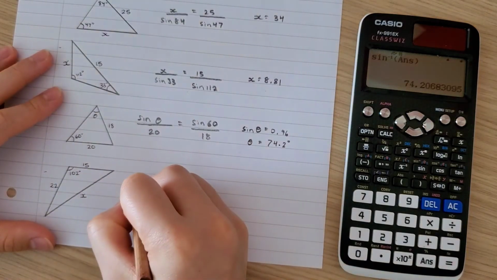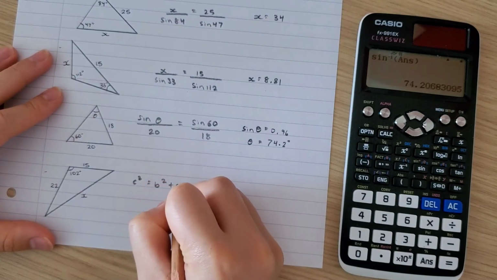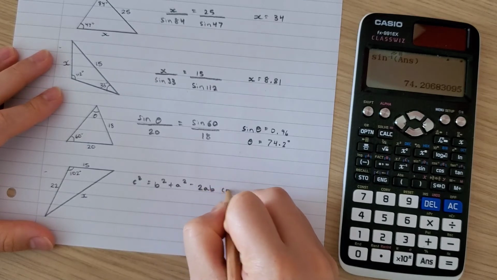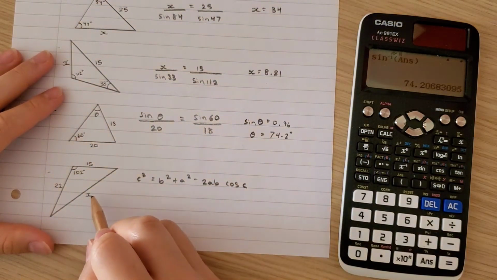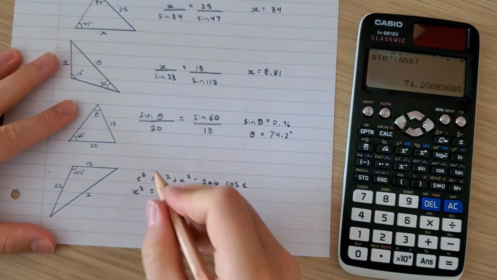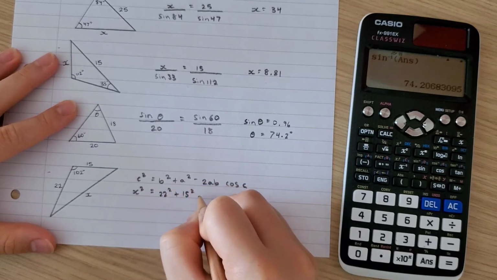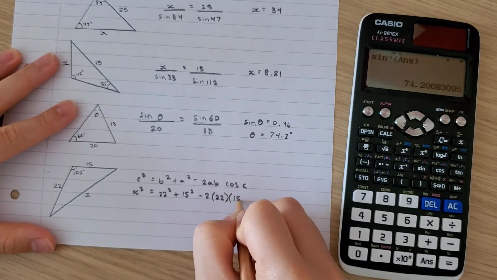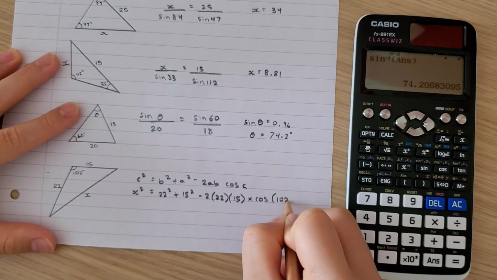If we write it, c squared equals b squared plus a squared minus 2ab cosine c. And then if we substitute our numbers, we're looking for x. So x squared equals 22 squared plus 15 squared minus 2 times 22 times 15 times cosine 102.